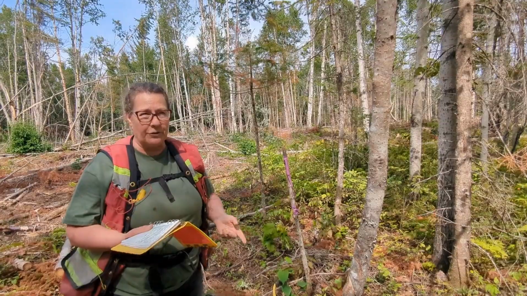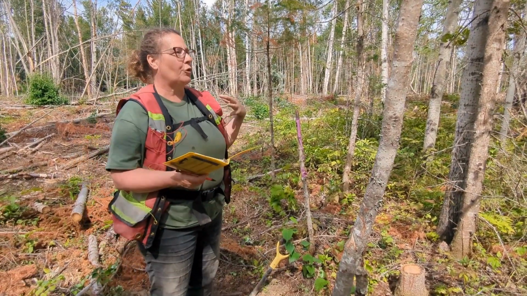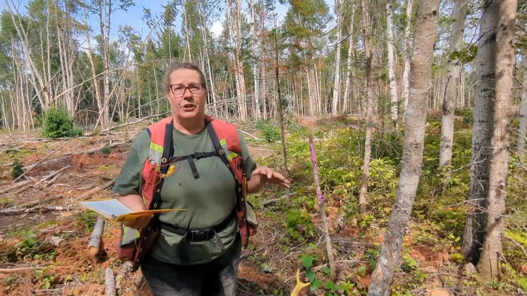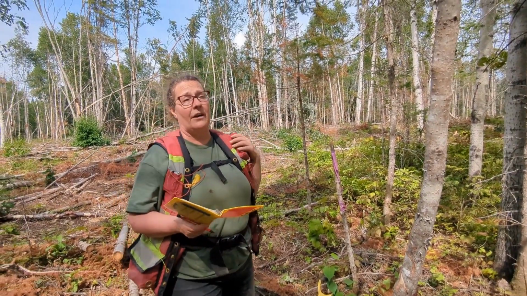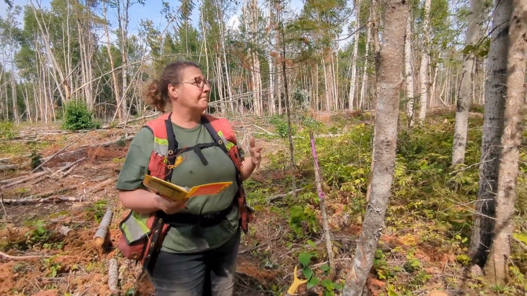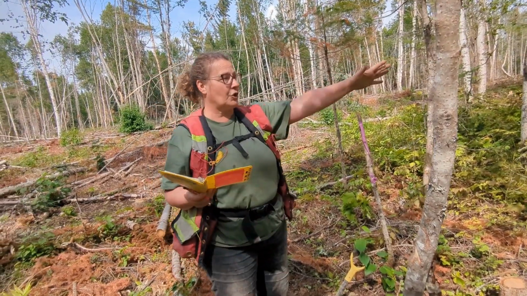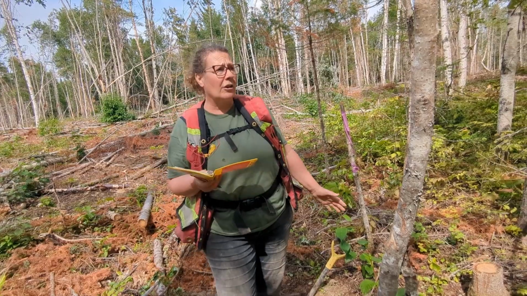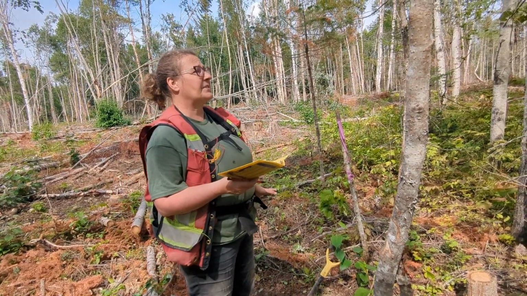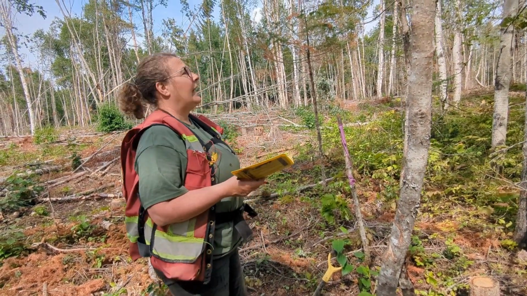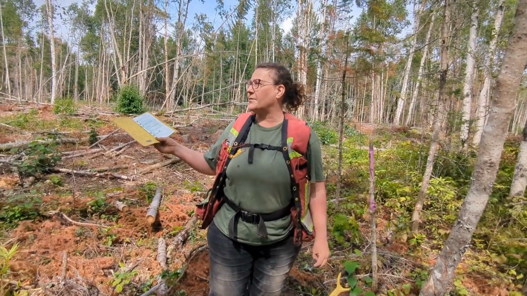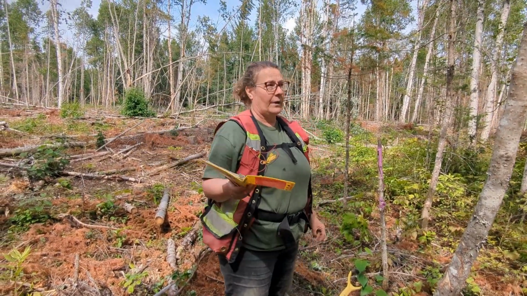If you're not comfortable doing that and trying to get a representative sample of what's here on the landscape, you can by all means pull out a BAF prism and use a BAF prism.